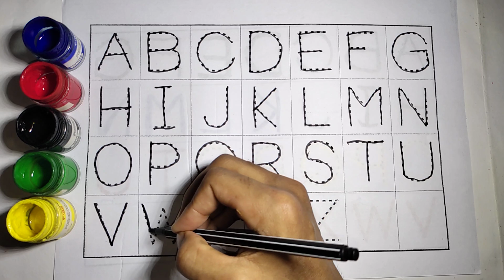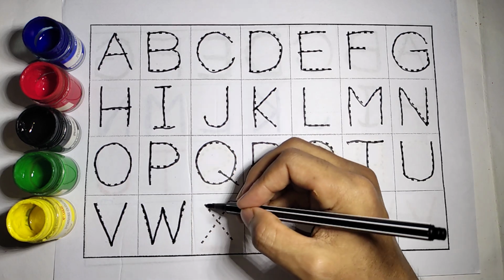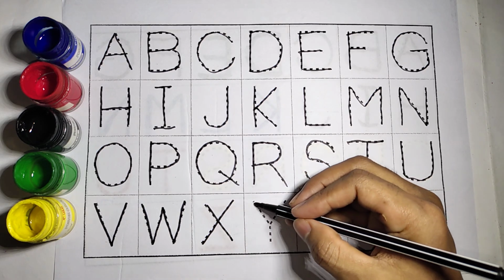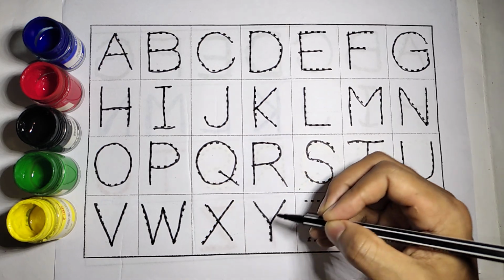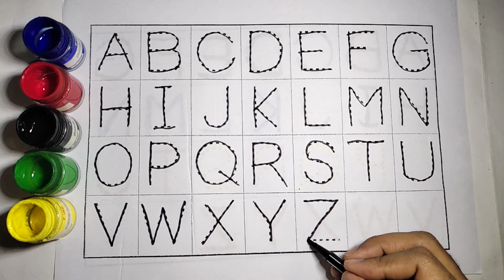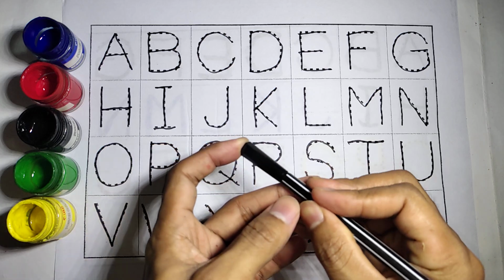And the next one is V. W. X. Now we draw Y. Y for yolk. The last one is Z. Z for zoo. Z for zebra.